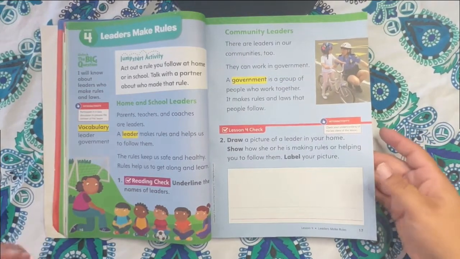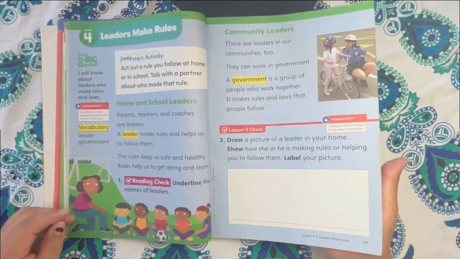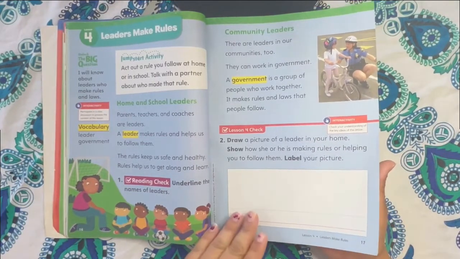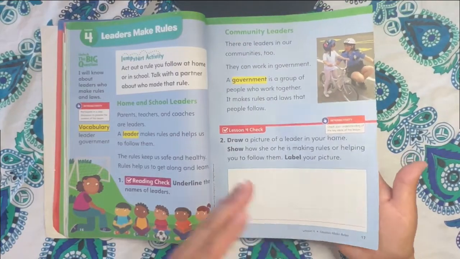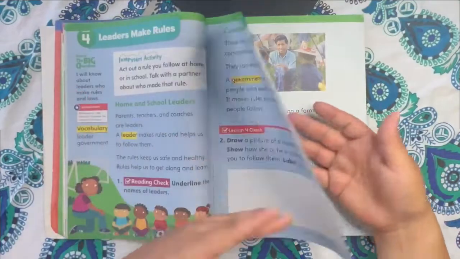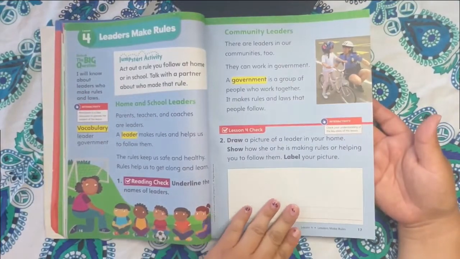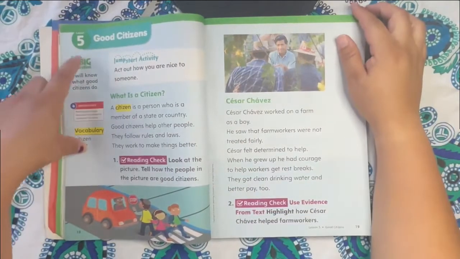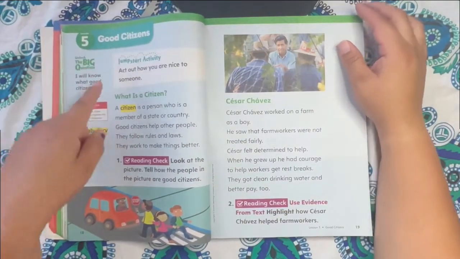So this particular book does not touch on anything to do with family structures, gender, or anything like that. It's just about social studies, historical figures, and what accomplishments they have achieved in their lifetime, and how our little learners can become better citizens and change the world in a positive manner.